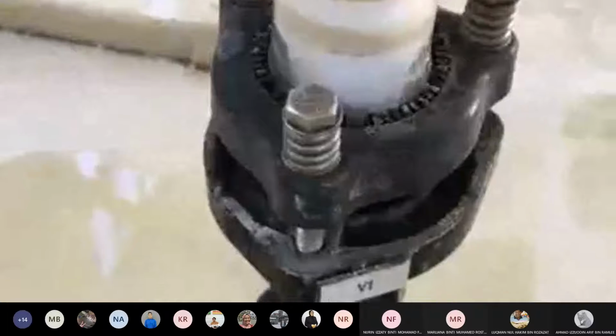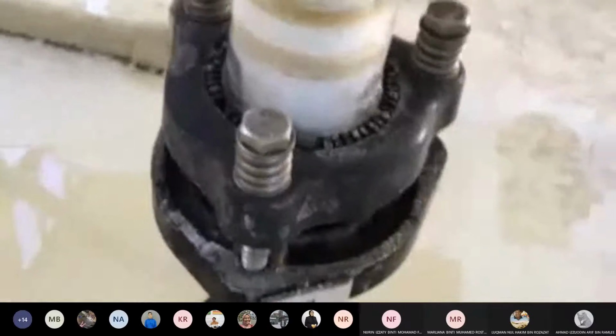You see it's labeled carefully. Right now it's closed. When you want to open, you just open it, and the reactant will flow out. I hope you still remember in engineering, the rule of thumb when you want to open is always clockwise. To close is always counterclockwise.